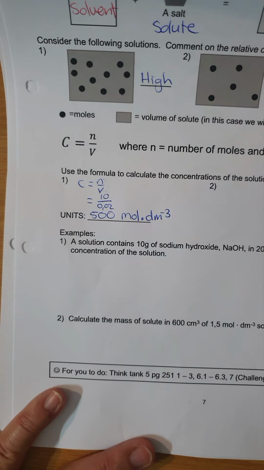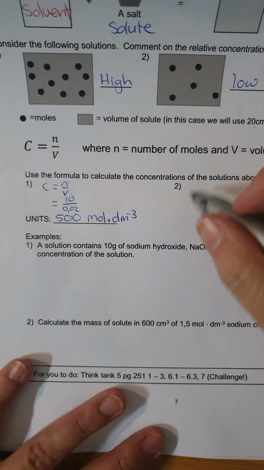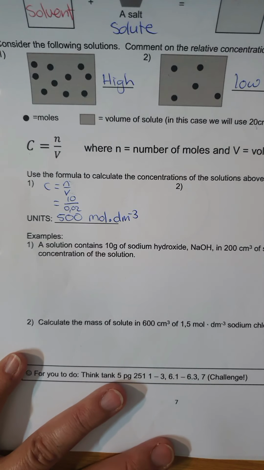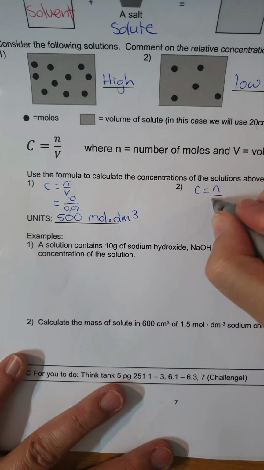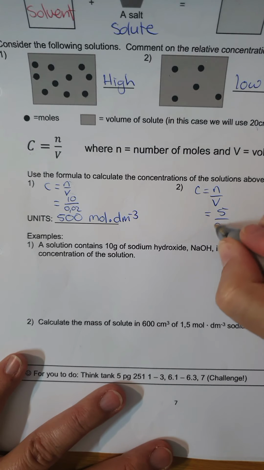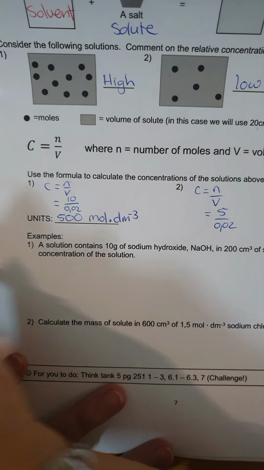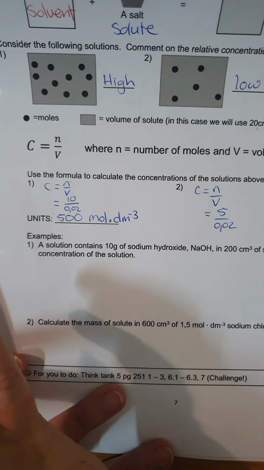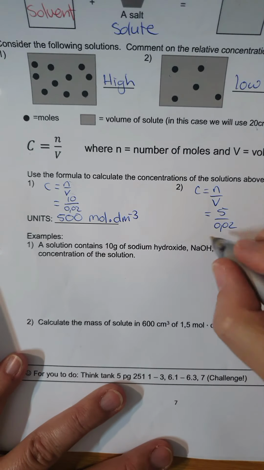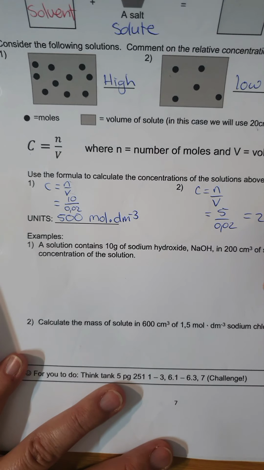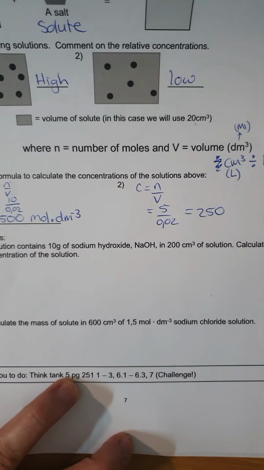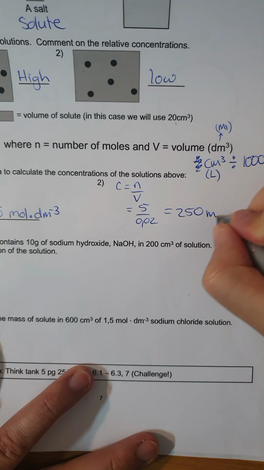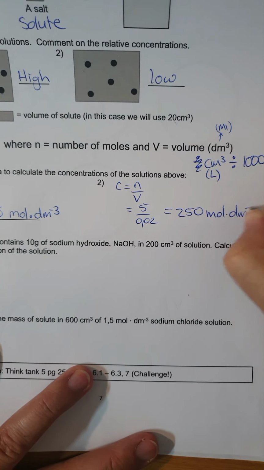Mole per decimeter cubed. Okay, number 2, 1, 2, 3, 4, 5. So we have C is equal to n over V, where we have 5 over 0,02. 5 divided by 0,02, and we get 250. That was silly of me, I should have realized, because it was half the amount of moles, therefore it must be half the concentration. Right, and there we go.